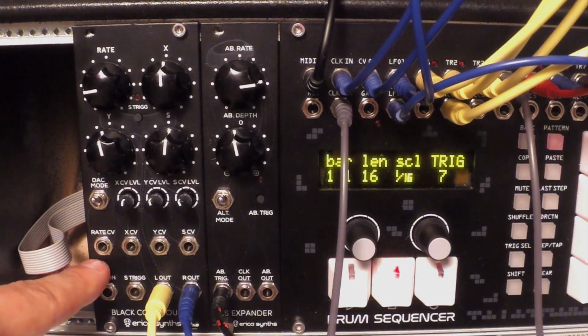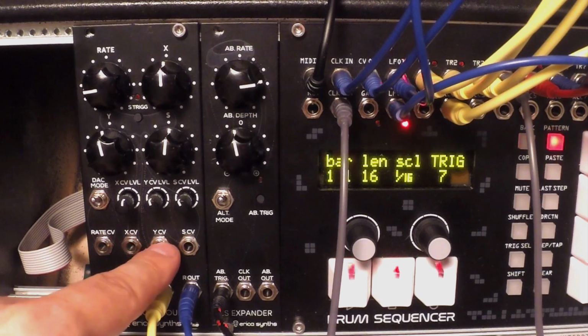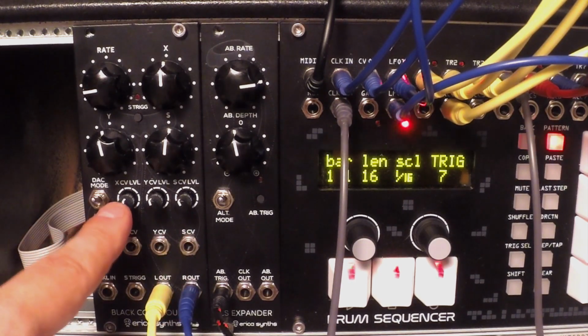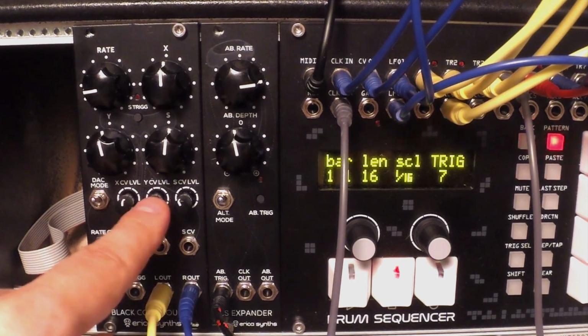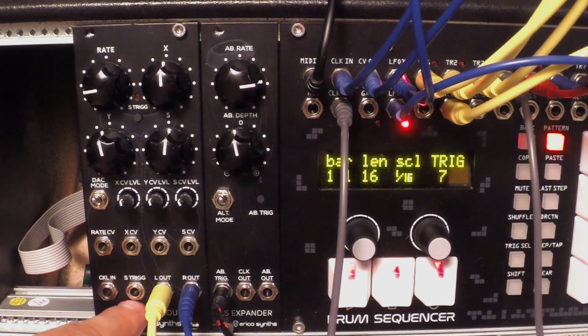Then we have CV inputs for each of the knobs. So we have rate CV, X CV, Y CV, and S CV, and you get attenuators for the X, Y, and S. Then I have mentioned the clock in already. Then the S trig, I also have mentioned that.